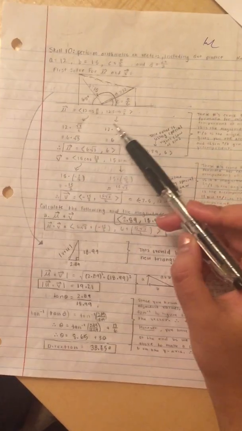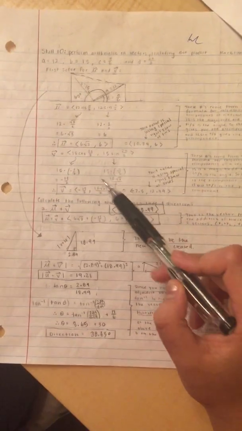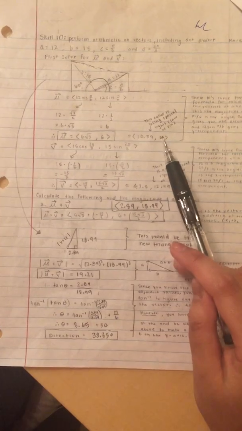Now you could have also solved for this using the law of sines. However, this is another method to get the exact forms. With the law of sines, you would get approximations, but they would end up equaling each other.